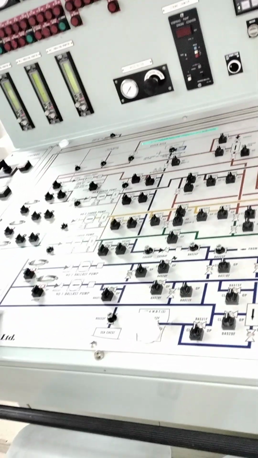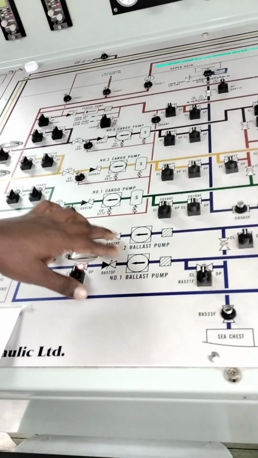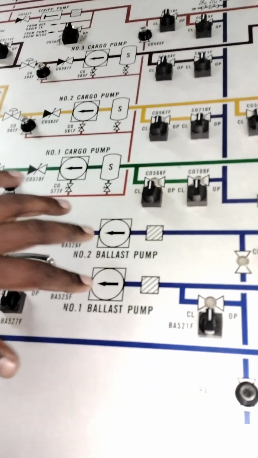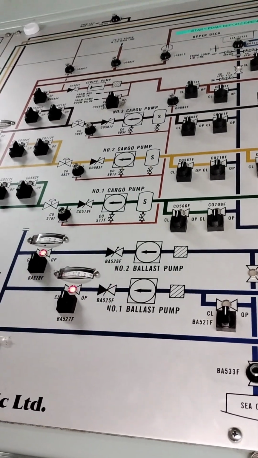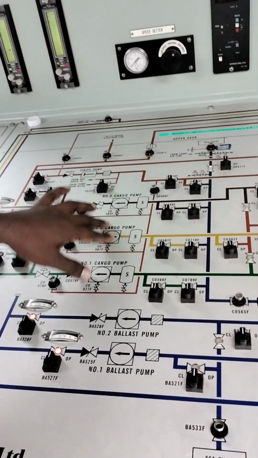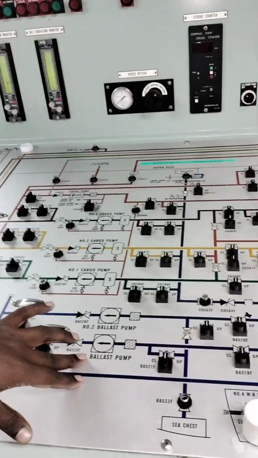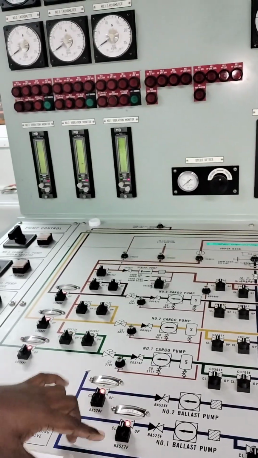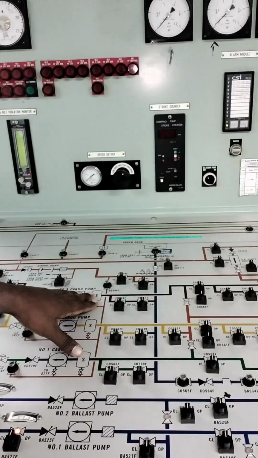Here you can see this is number one ballast pump, and number two ballast pump. There are two ballast pumps in our pump room. We call it the pump room because all the cargo pumps, COP pumps, are there. We have three COP pumps and two ballast pumps. So this is number one and number two ballast pump, and these are the ballast pump main valves. Okay, then I'll go to the cargo system.